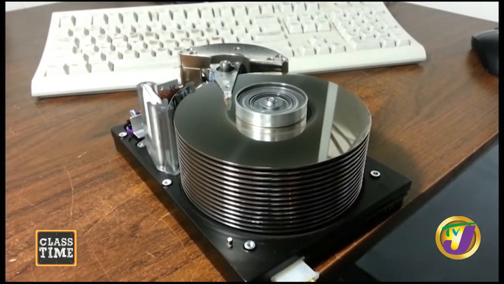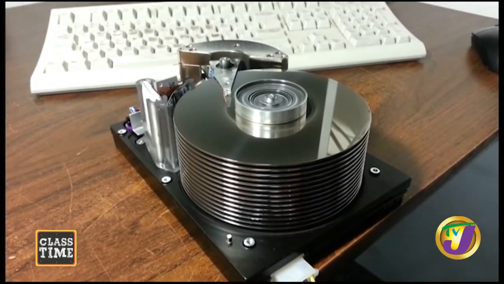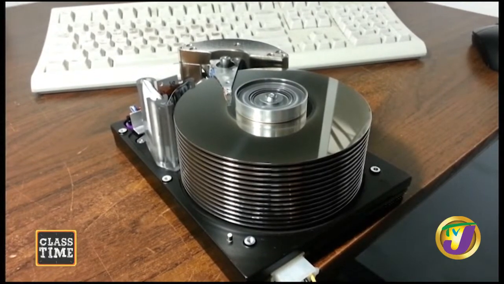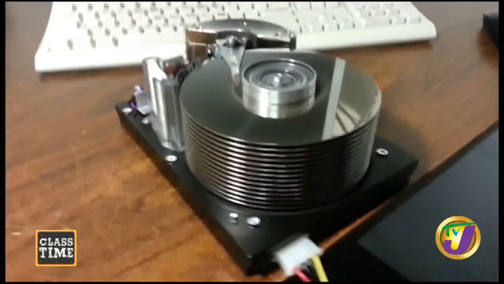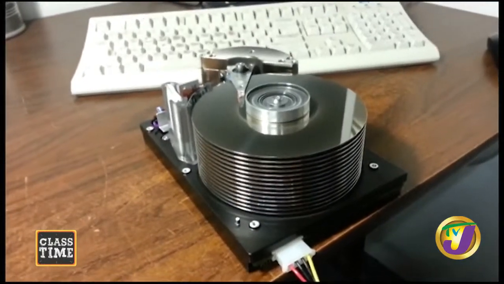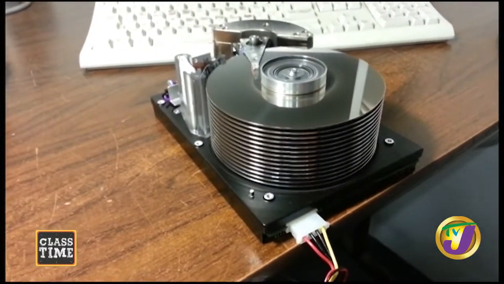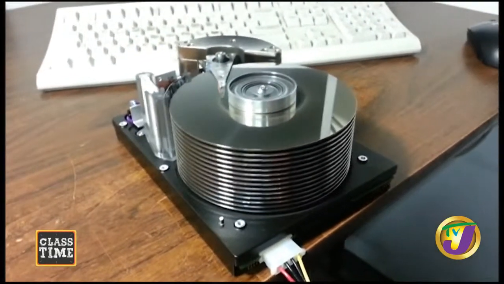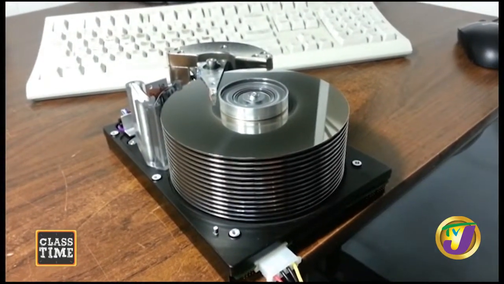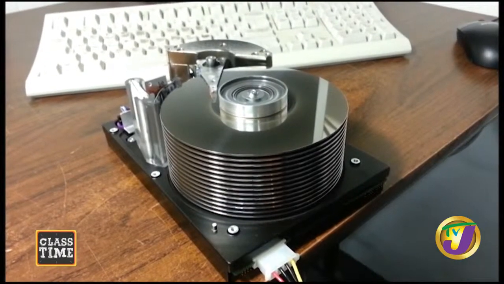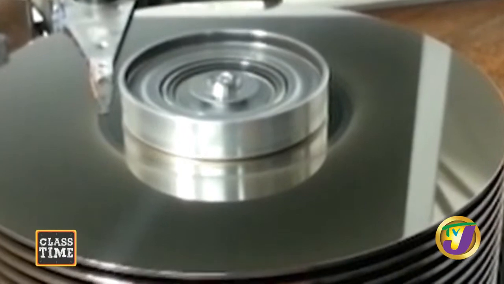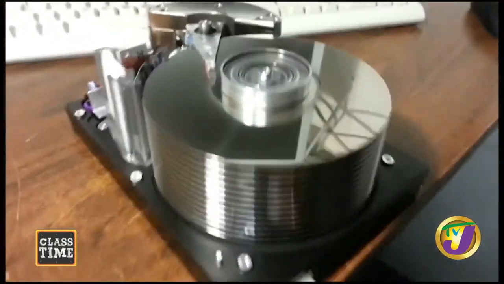Now you might be saying, what on earth, why does that look like that? Well, you might not be seeing this spinning right now because it's spinning at about 7,200 revolutions per minute. Now that is pretty fast. And that kind of tells you why, when you are using your computer, it is moving that quickly when you're retrieving files. If your computer isn't retrieving files quickly, then there are other things that you can do.